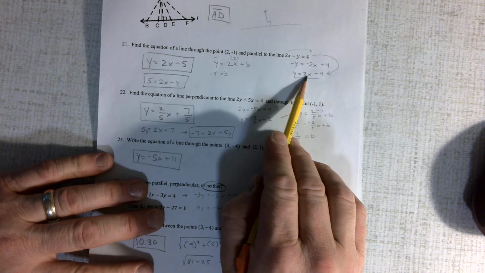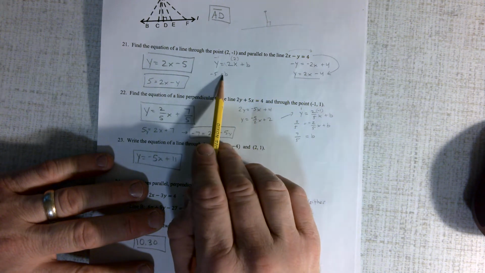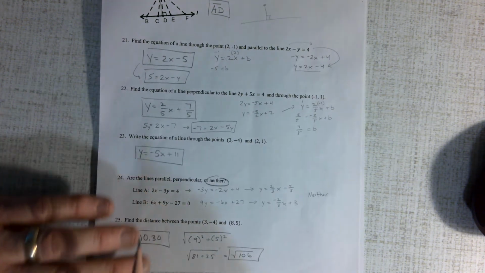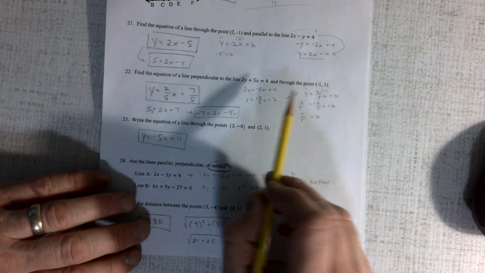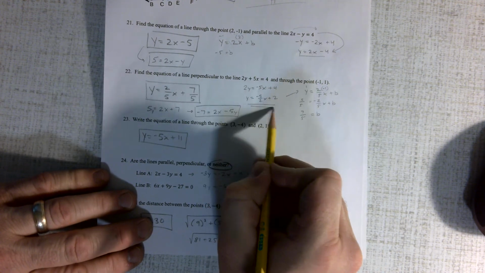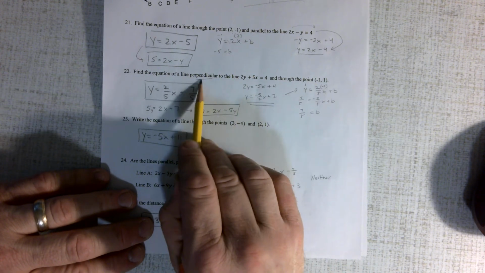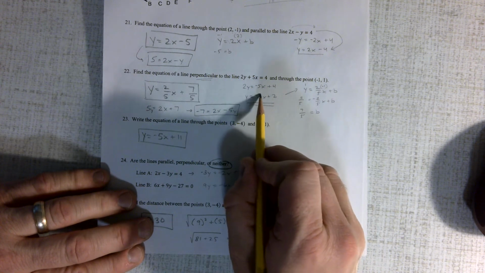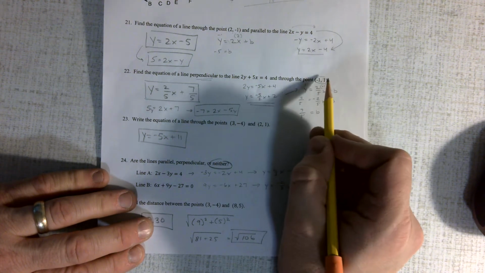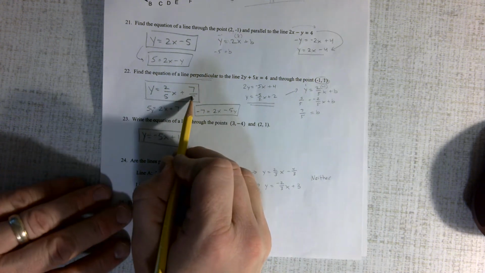It is 2 for a slope of a parallel line. You can plug in the point and solve for b. And again, I went ahead and transformed it into a different form. 22, same thing. Transfer this equation into here. Here is my slope, but I want a slope of a perpendicular line. So it's no longer -5/2, it's 2/5. Input this point, figure out what b is, write it there.